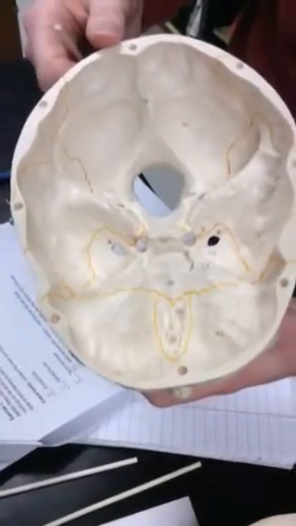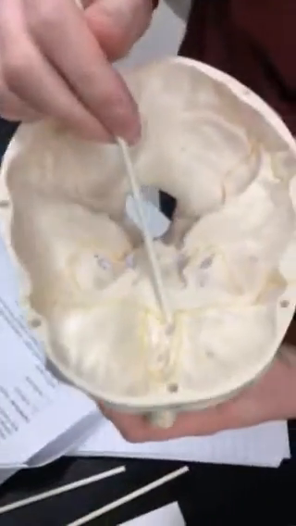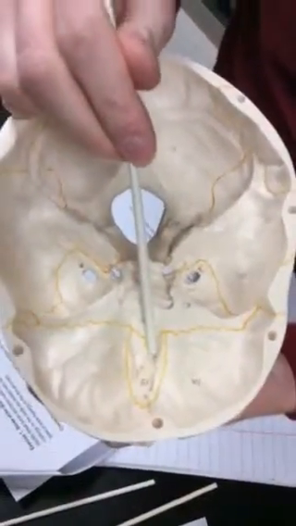It's gonna be right up here. And the cribriform plate. It's right behind it. Perfect.